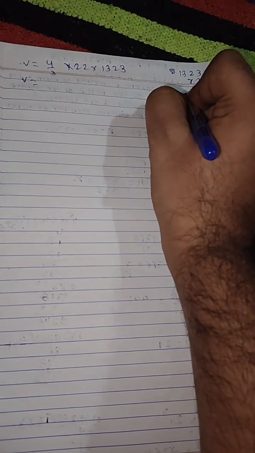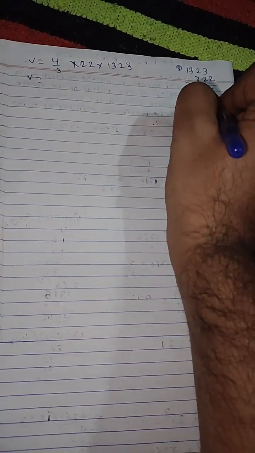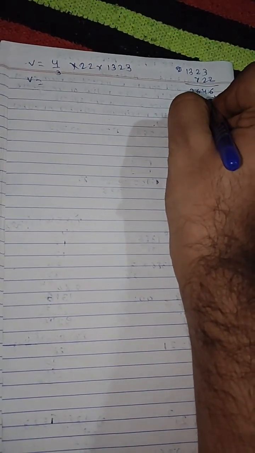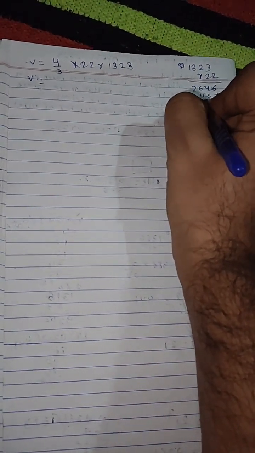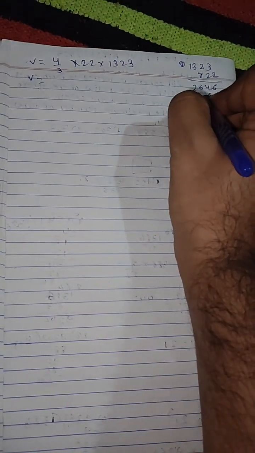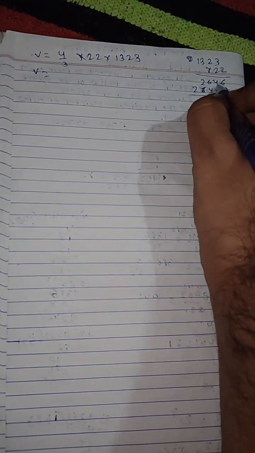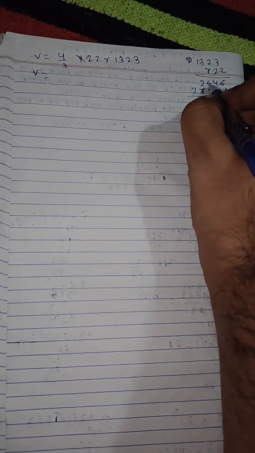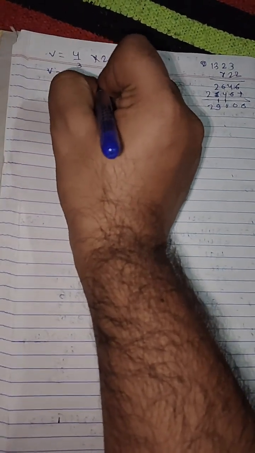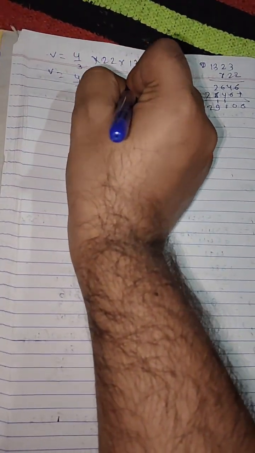So 1323 into 2 will be 2646. So again it is 22, so it will be 64. So 4 by 3 it is 29106.